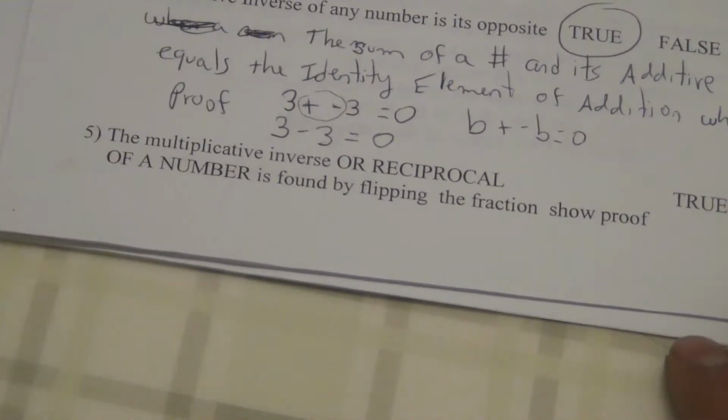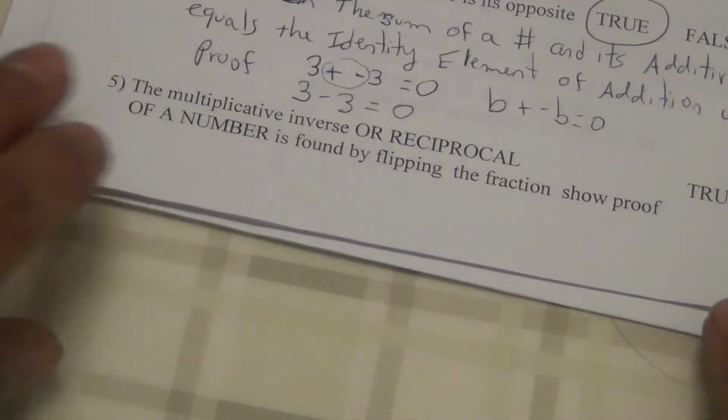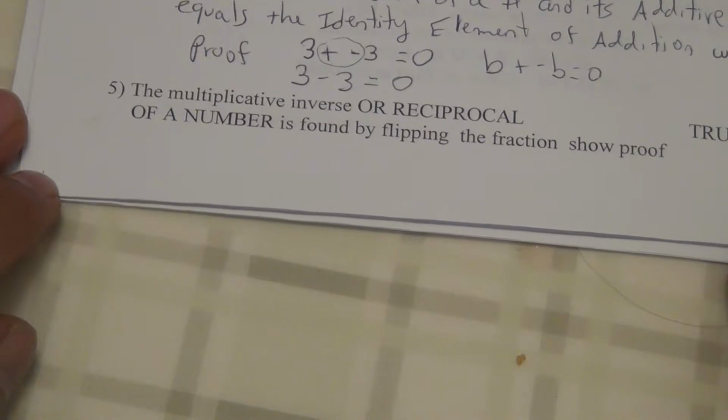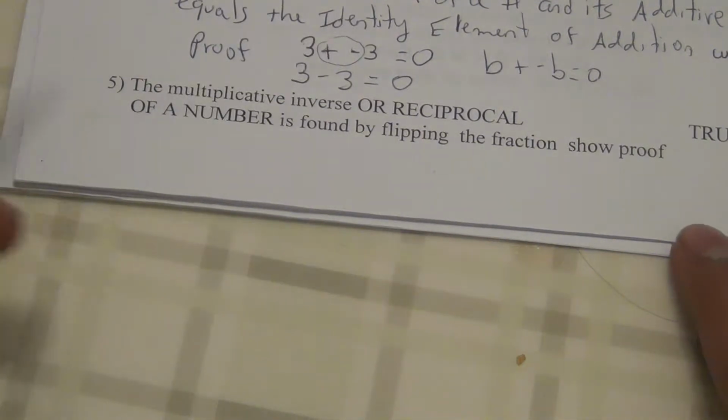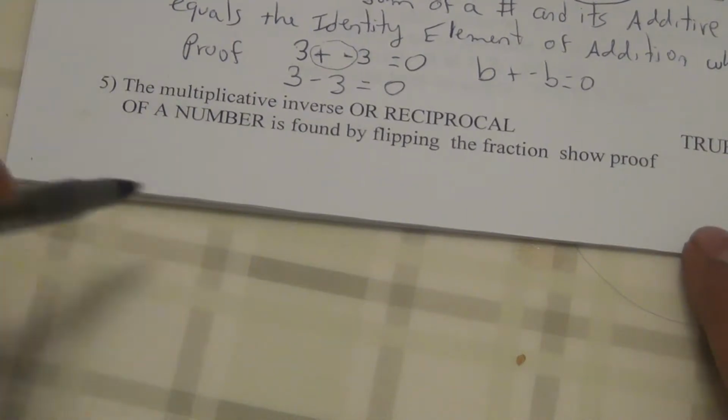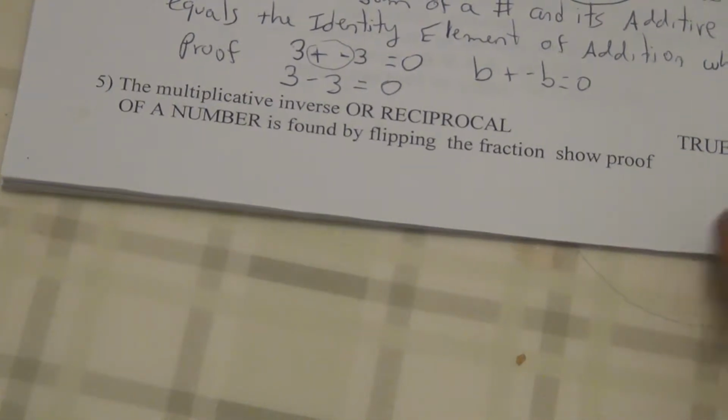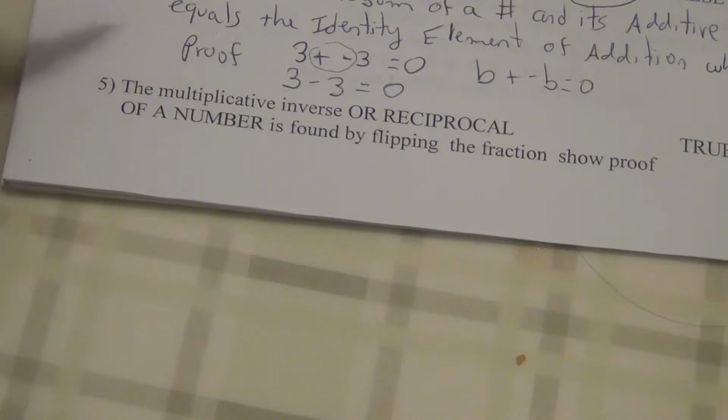Wow. Okay. So here, the multiplicative inverse or reciprocal of a number is found by flipping the fraction. Show proof. Okay. So if you're my student, you need to write down what I'm gonna say. If you're not, you could just understand the proof.